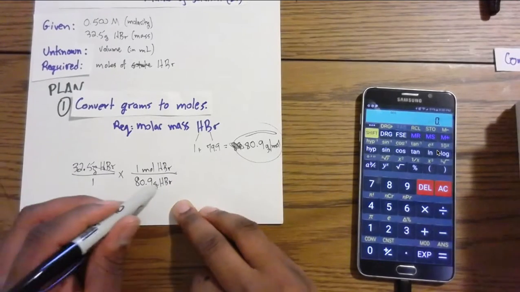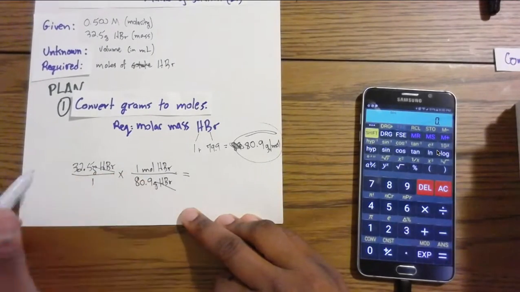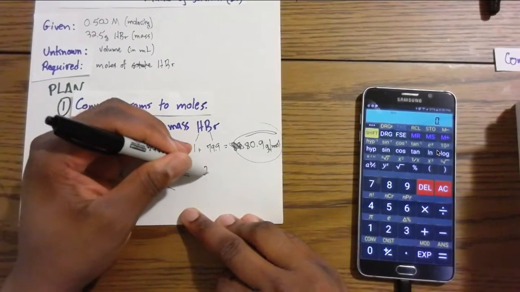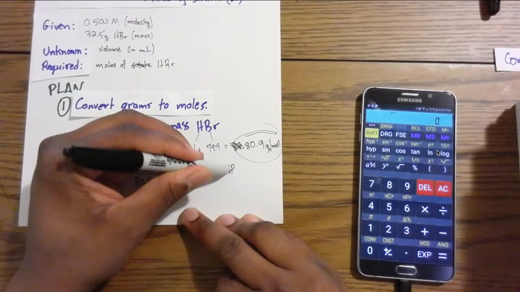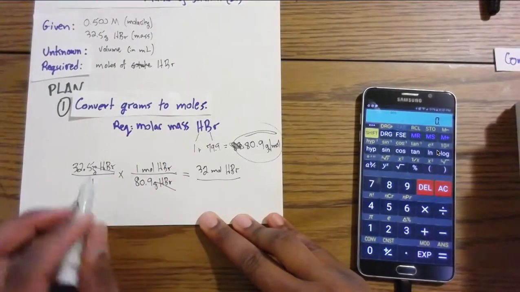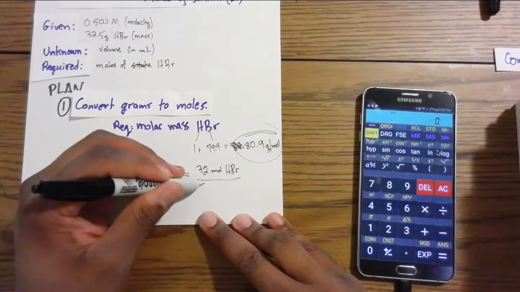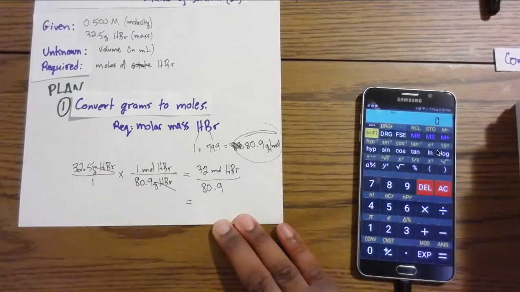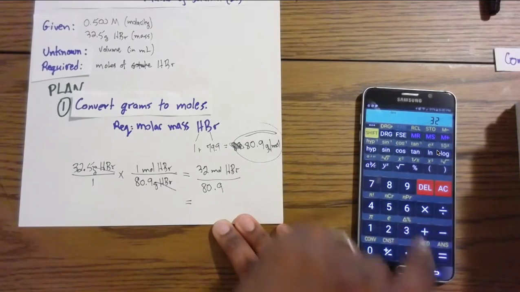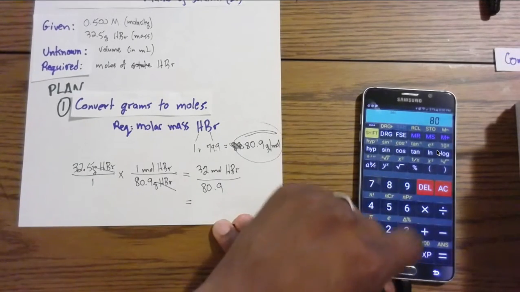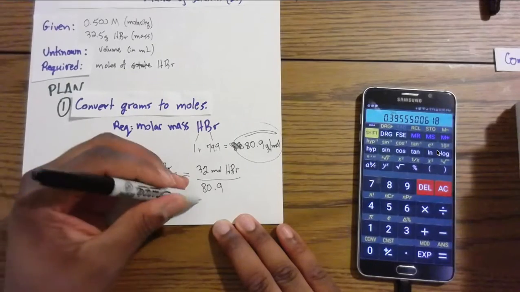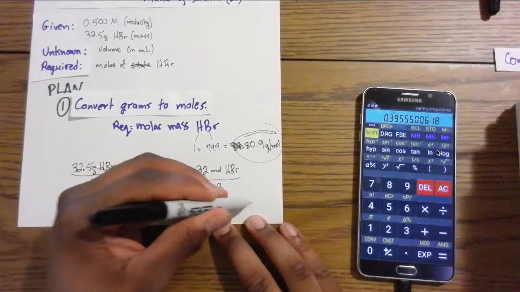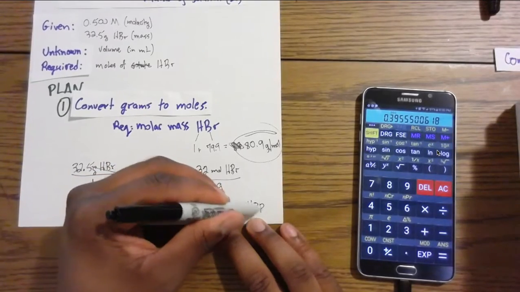The grams cancel, and now I'm going to multiply across. 32.5 times 1 is 32.5 moles HBr over 1 times 80.9, which is 80.9, and once that goes in the calculator, 32.5 divided by 80.9, I get 0.395 moles of HBr.